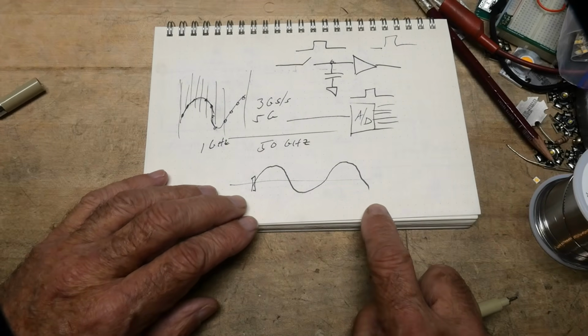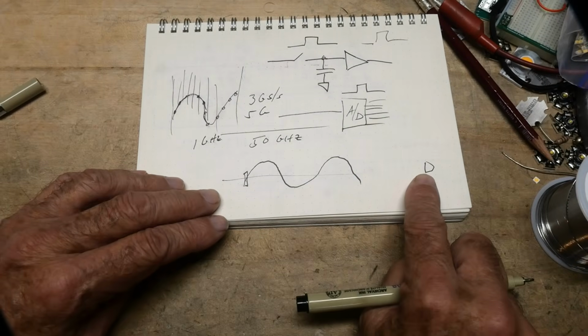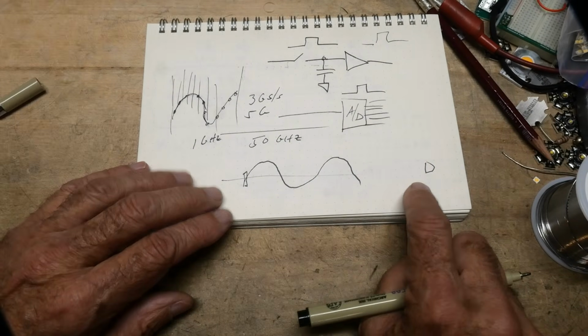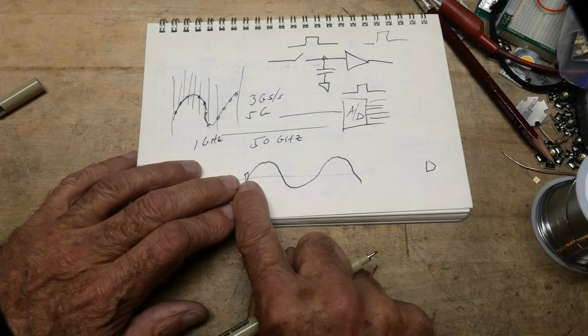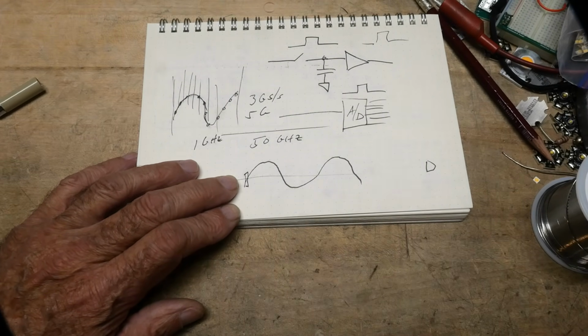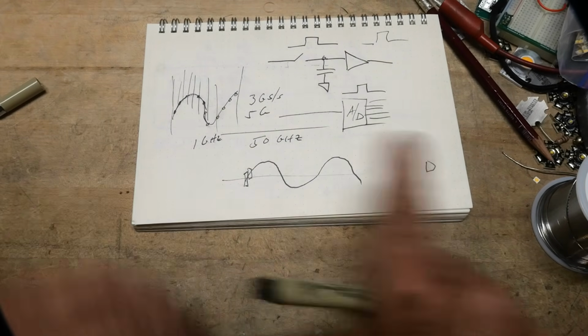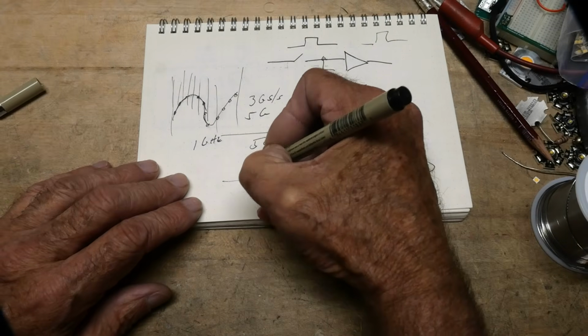So it might not be ready to sample until over here someplace. But what you do is you sample it here, and then the next time you get around to sampling again, you delay it a little bit, and now you sample here. And then the next time you get around to it, you can sample here.